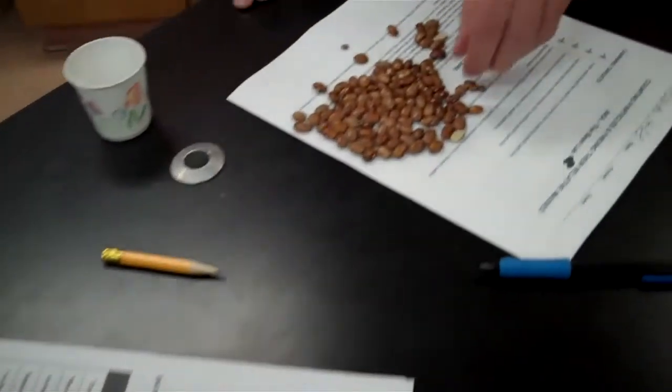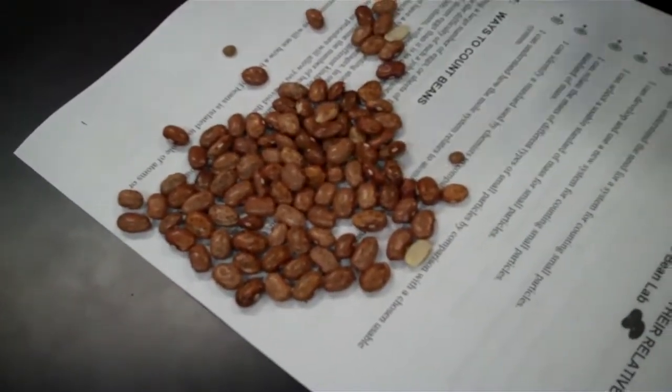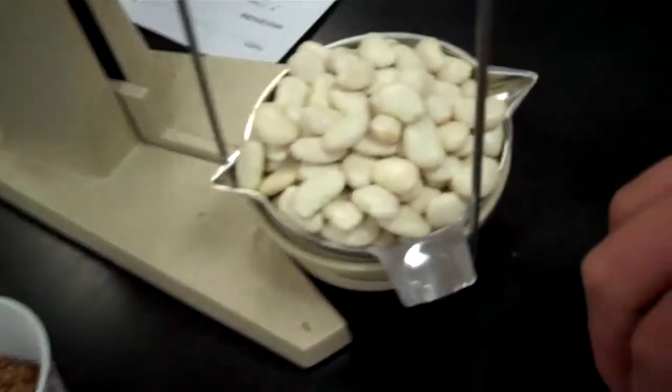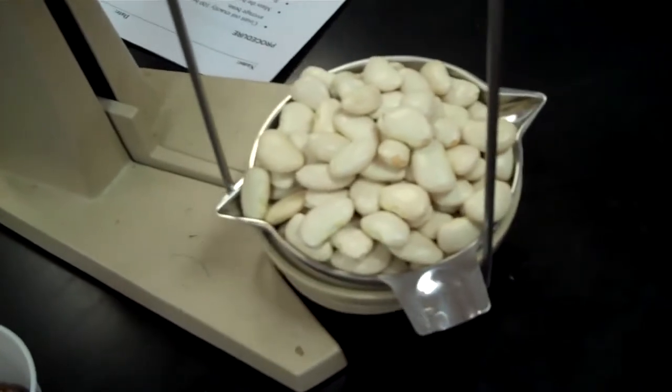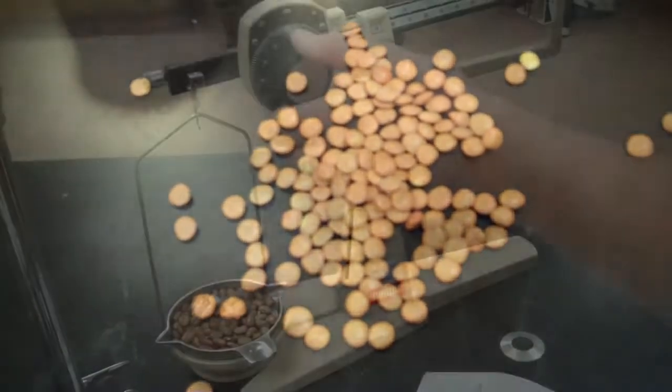You're dropping your lima beans everywhere, man. What about those? Pinto. Those are pintos? Yeah. With the freckles on them? Yeah. We are weighing our lima beans. You are doing what to your lima beans? We're massing. Massing. And these are? Those are lentils. Lentils, very nice.